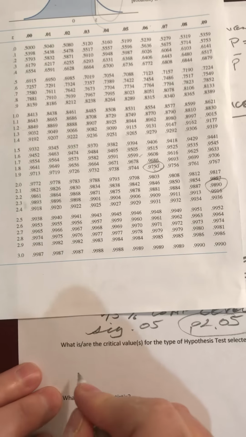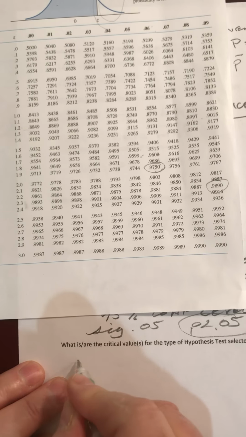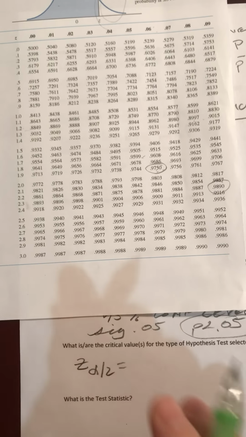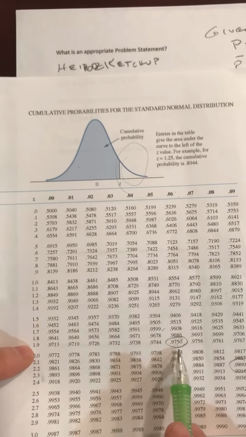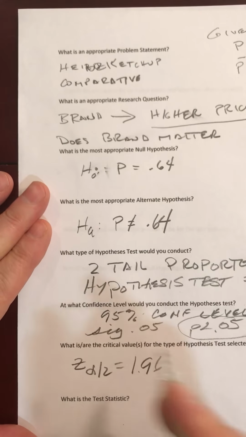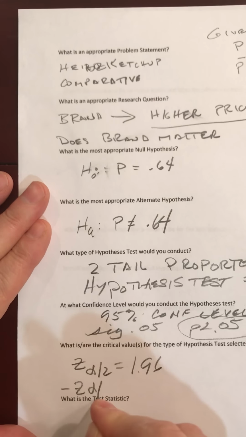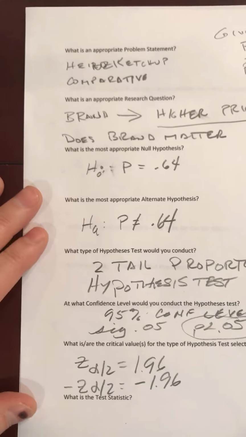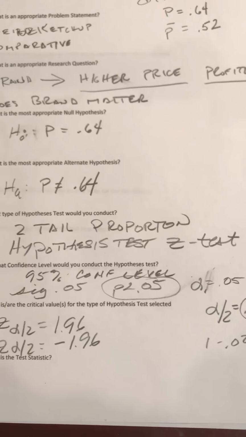So now there's a critical value of z sub alpha over 2 to the positive, which is equal to, again, 1.96. The negative z sub alpha over 2 is equal to minus 1.96. All that makes sense.